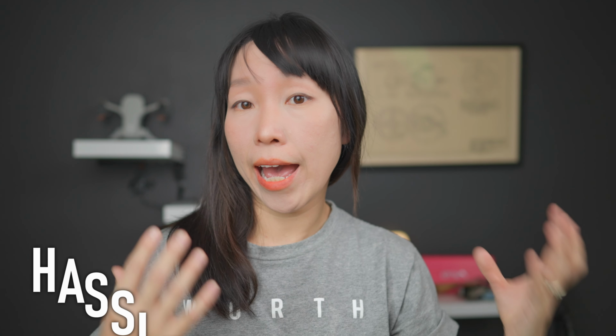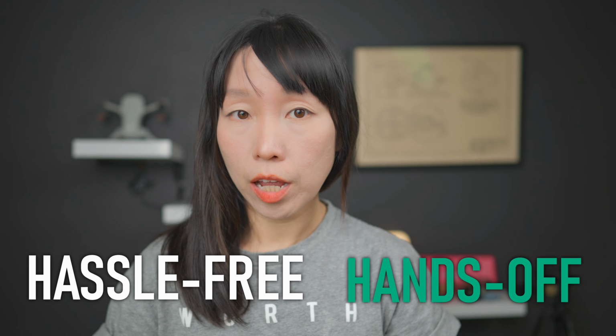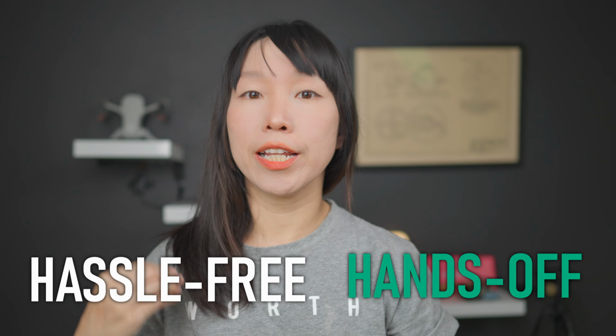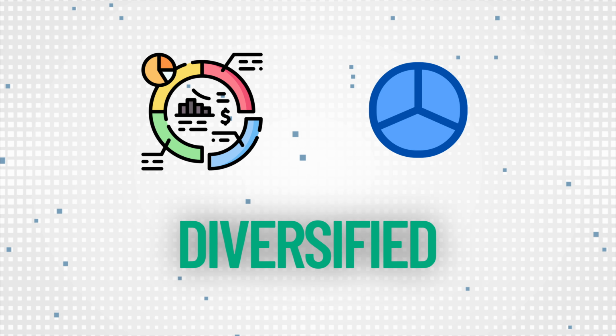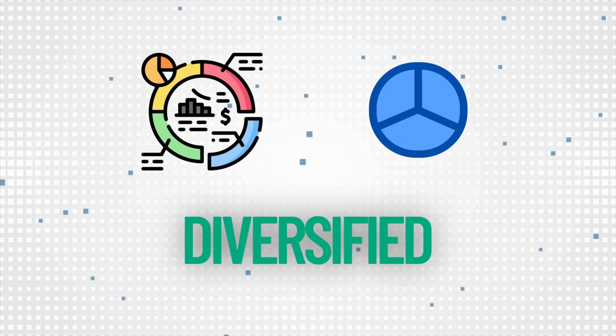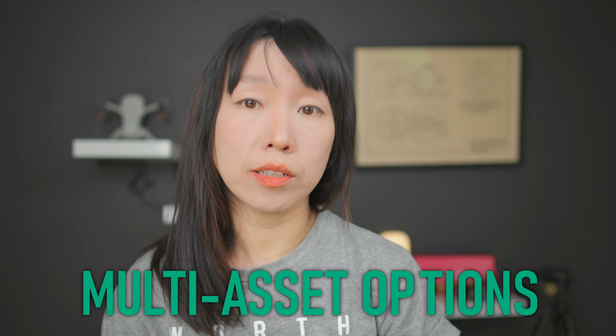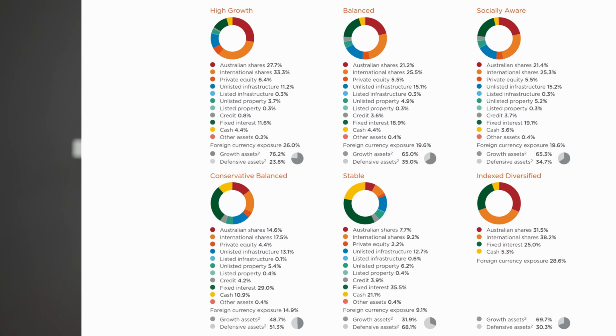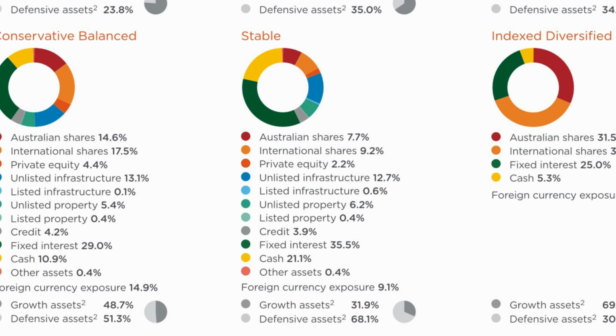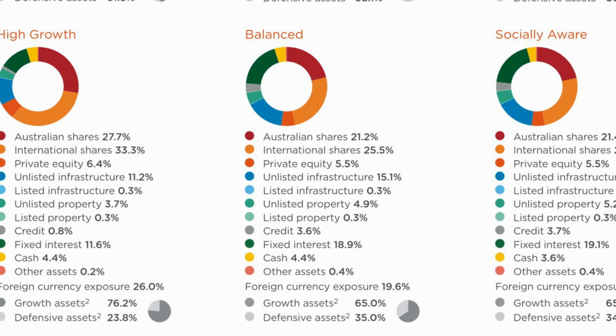If you prefer a hassle-free and hands-off option, there are pre-mixed options that already bundle several asset classes together, and this is called a diversified option. A diversified option can also be called a multi-sector or multi-asset option. The advantage of using diversified investment options is that the super fund decides the mix of assets to buy for you, which saves you time deciding.